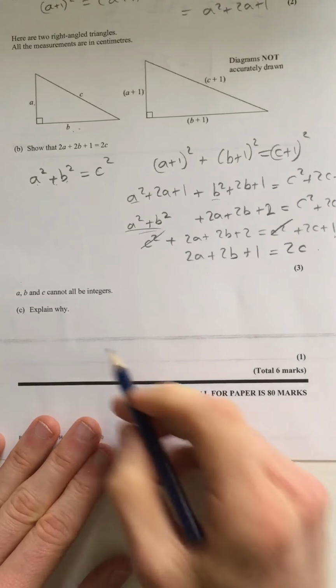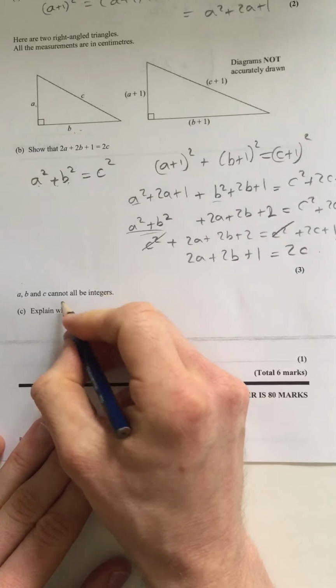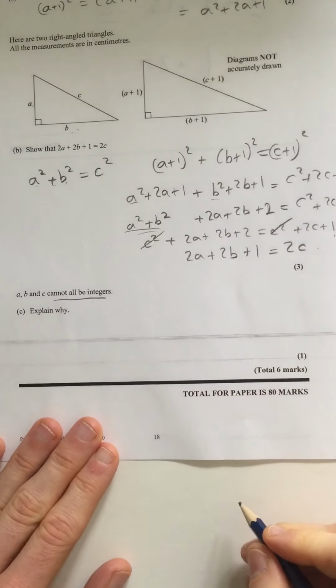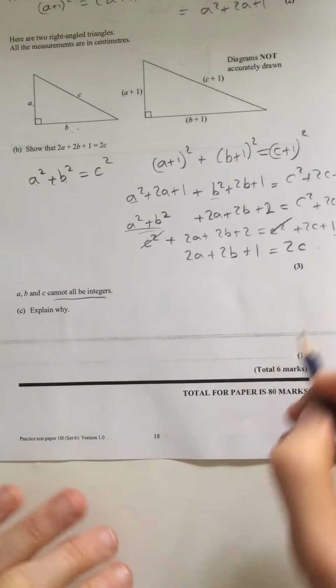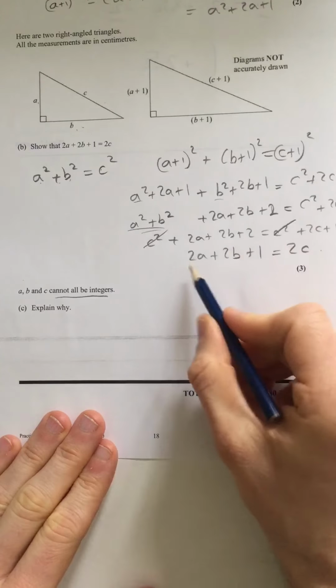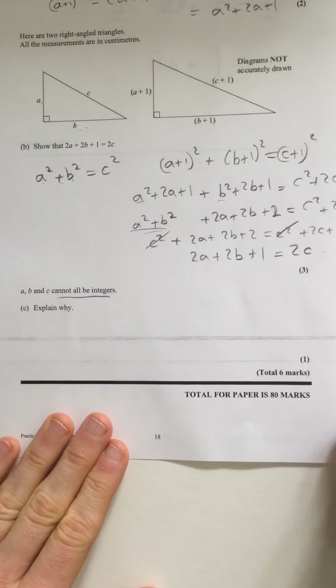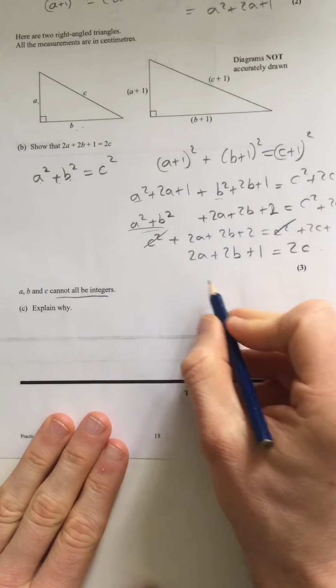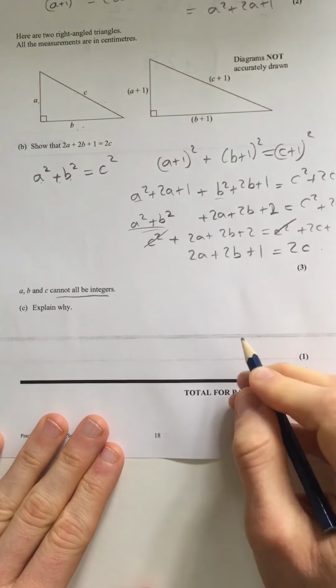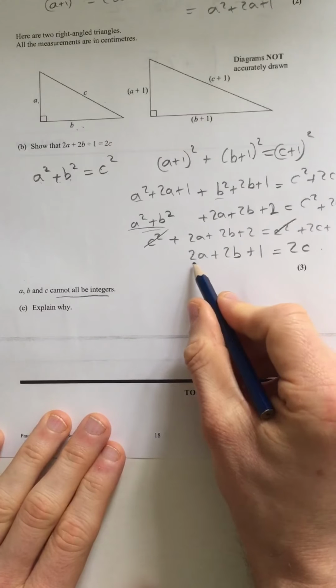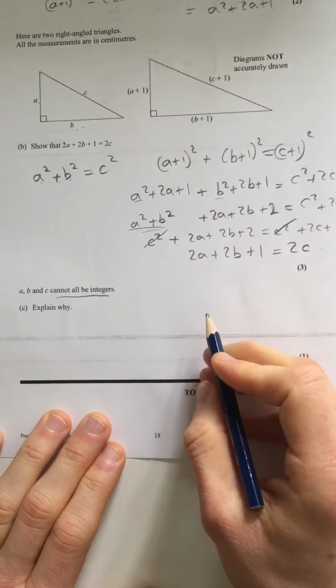And then finally, it says a, b and c cannot all be integers. Explain why. So we're following on from part b of the question. Why is it that this shows that they can't all be integers? Well, again, there are different ways of explaining this. The way I would do it, I would put all of the a, b and c on one side of this equation.